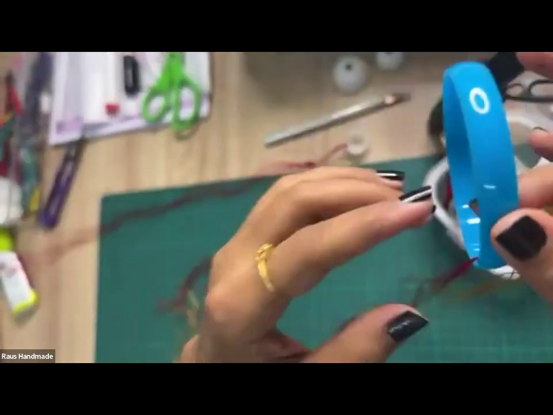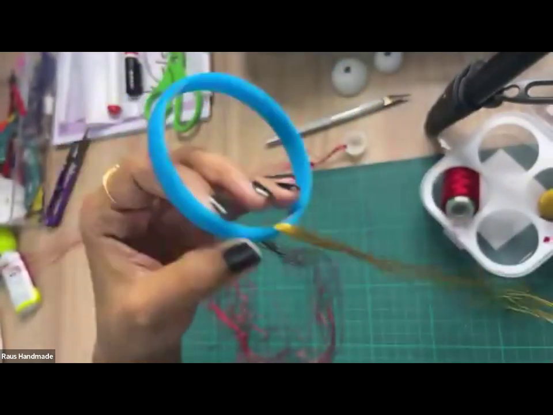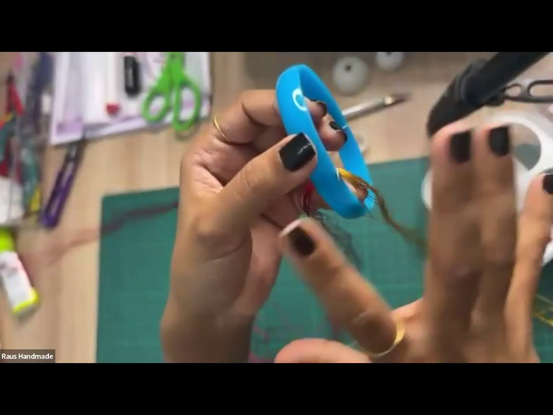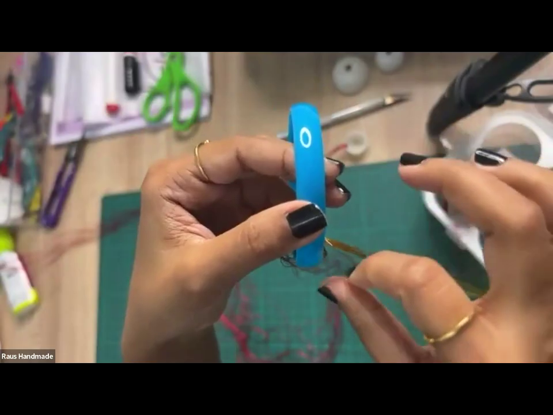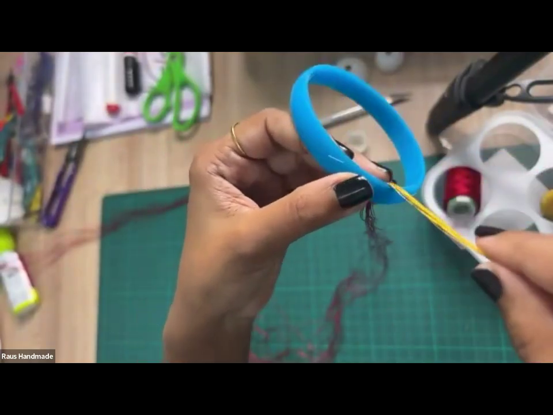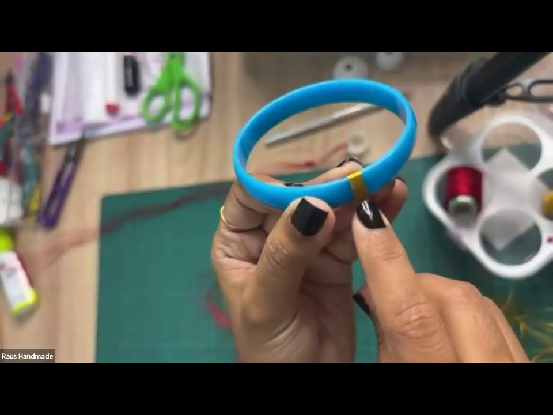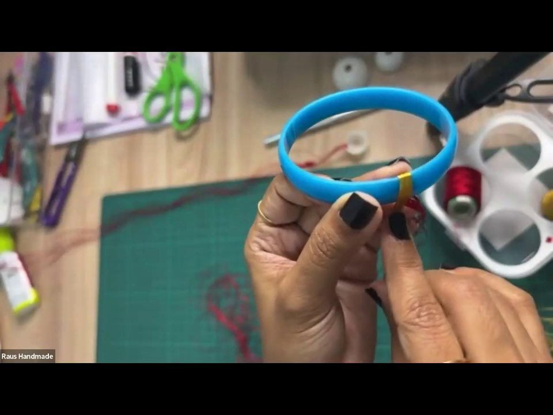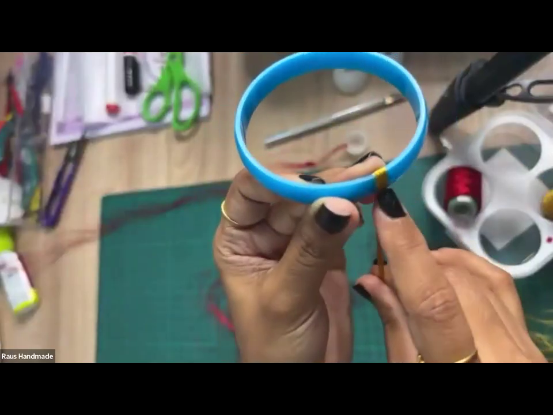So again, what you have to do is, the first thread, you can take any of the colors as you wish. I'm going to go with the right side color, which is a golden color. So what am I going to do? I'm going to wind it like we do for the basic winding.